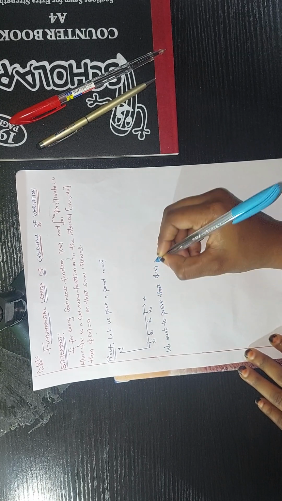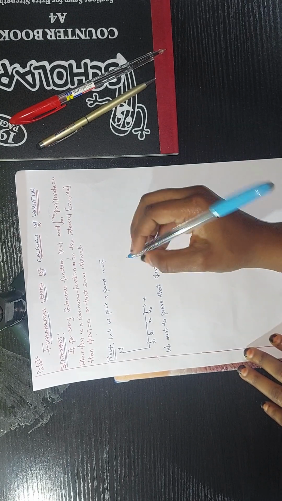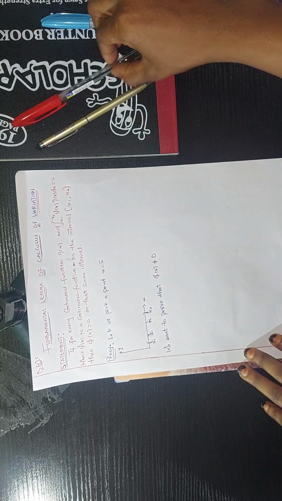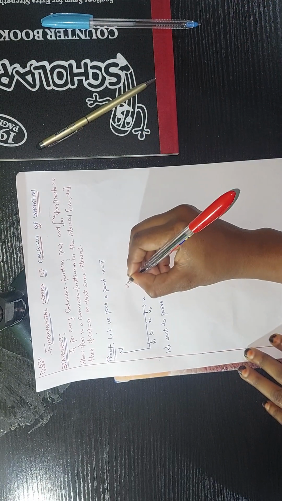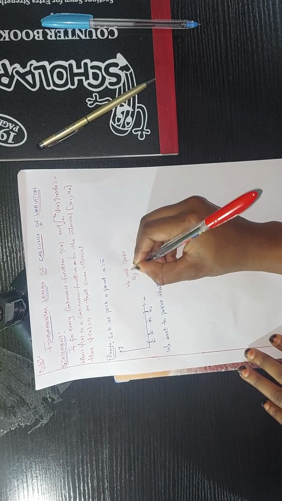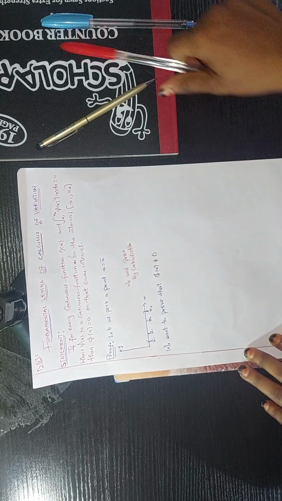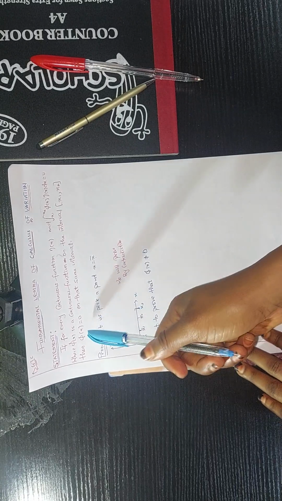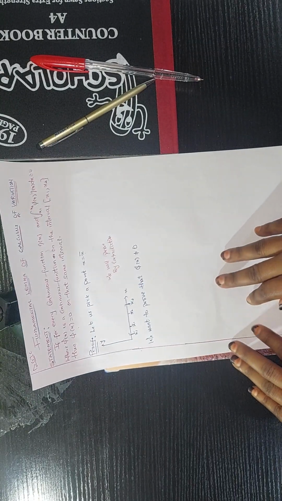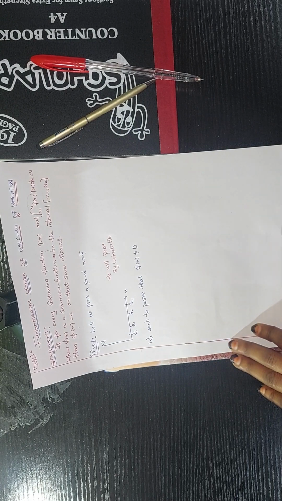So I'll now say we want to prove that phi of x is not equal to 0. This is what we want to prove, right? So we're going to be proving by contradiction. If I am proving by contradiction, it implies that I'm going to do the opposite of this. I've already explained that, right? So now we want to prove that phi of x is not equal to 0.